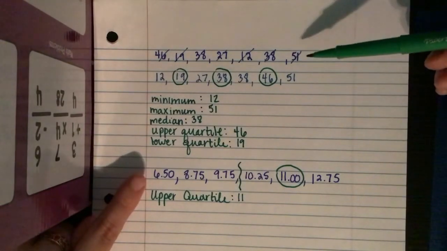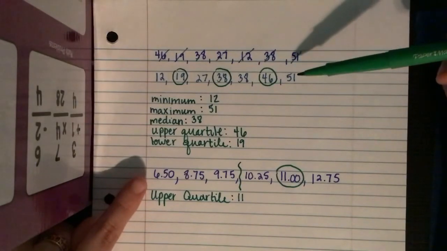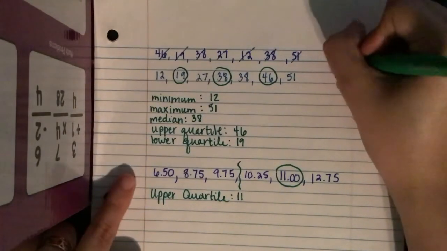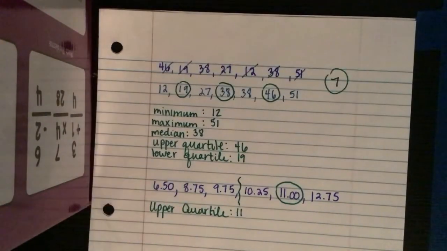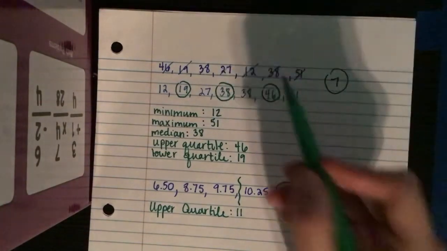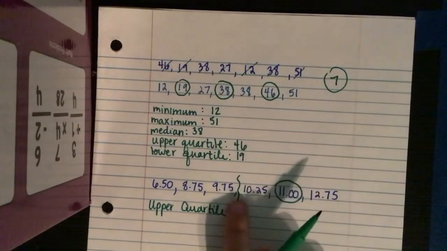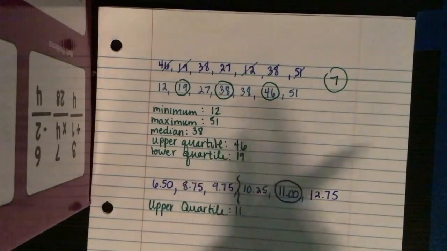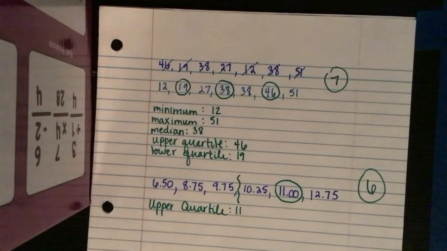Well, here if I count them, 1, 2, 3, 4, 5, 6, 7, I have 7, but I can't split 7 in half. So then what I would have to do is get my median first and then focus on the right side. Here I don't need to find my median because I'm able to split it in half because I had 6. And 6 is divisible by 2.